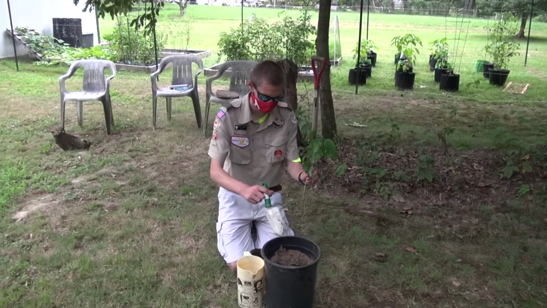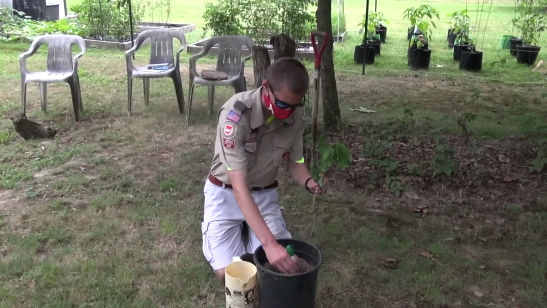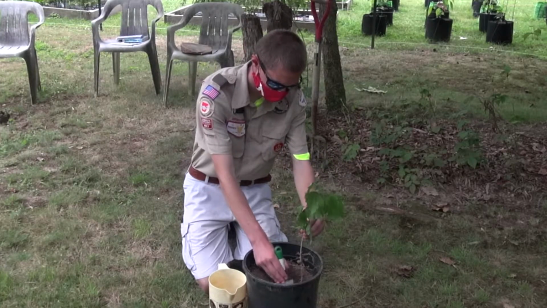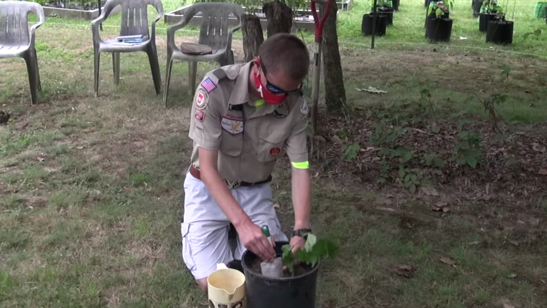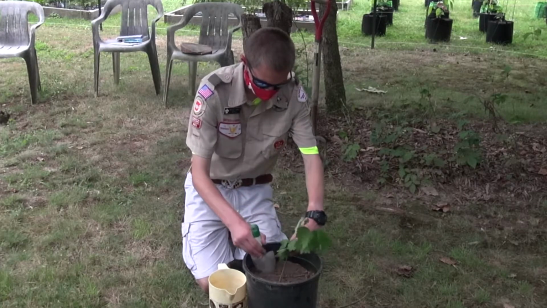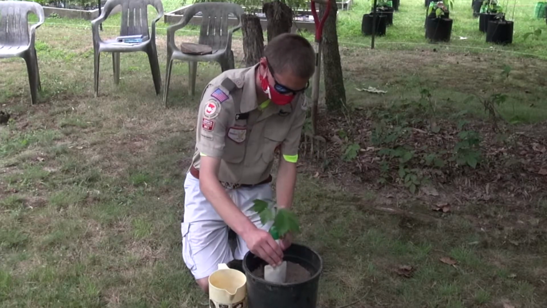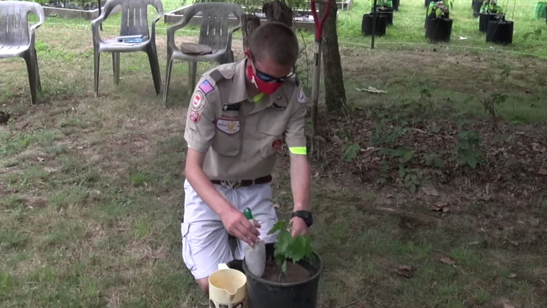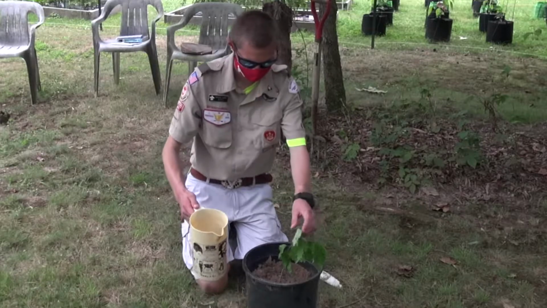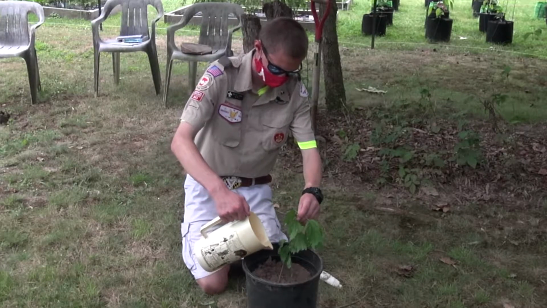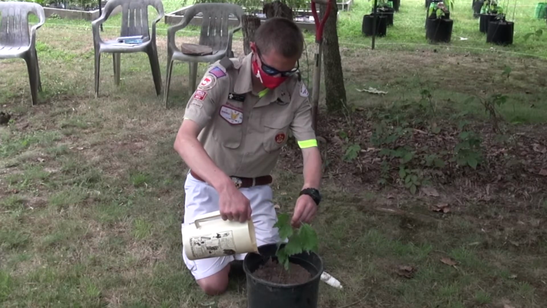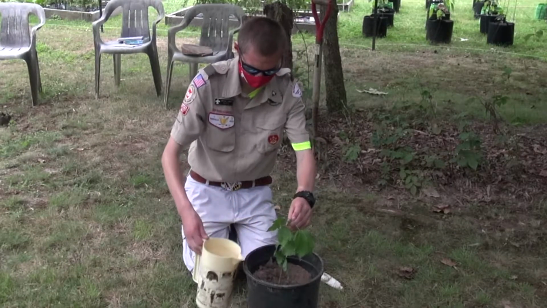First, to plant the tree, we're going to clear a nice hole, face our roots straight down into the hole, and then fill the hole back around, making the dirt nice and flush. Then we're going to take a little bit of water and pour some water in here for the roots to soak up and utilize.